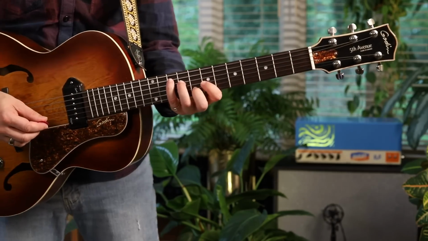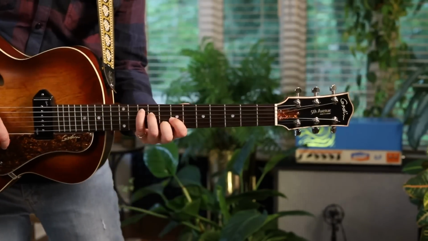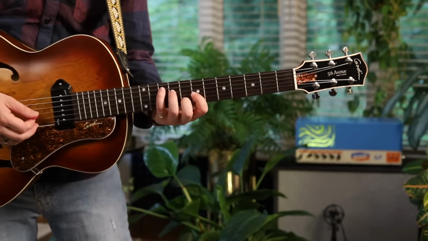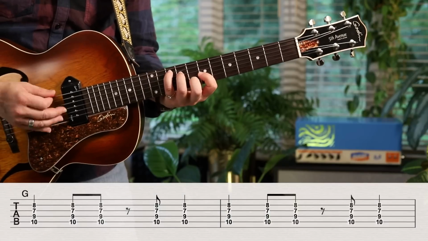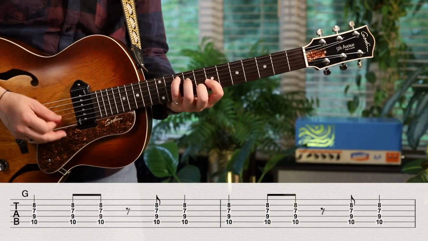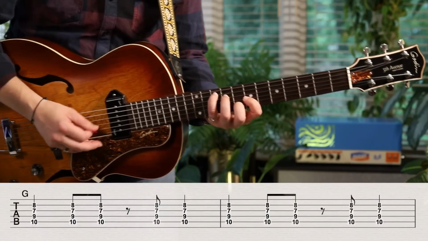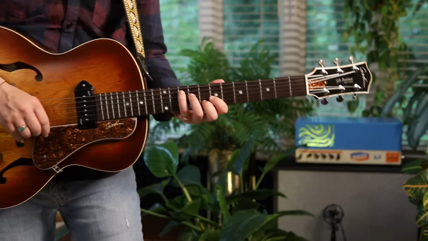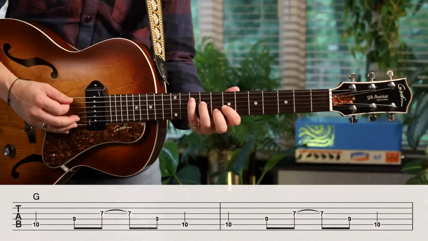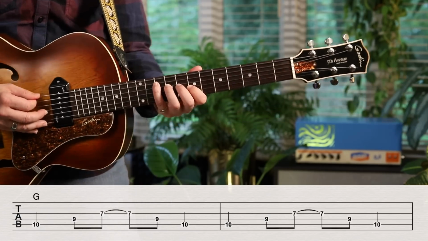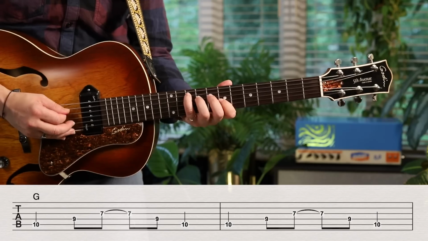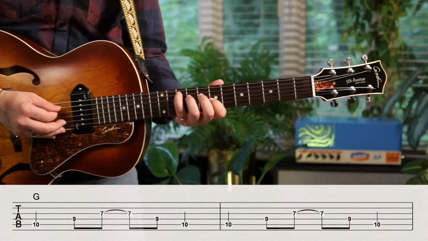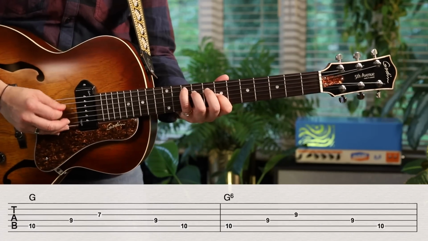I might change the strum pattern to, let's change it to mid-tempo rock. You could arpeggiate that, and that becomes a pattern I call Cool Ranch. I don't know why I call that Cool Ranch. All right.